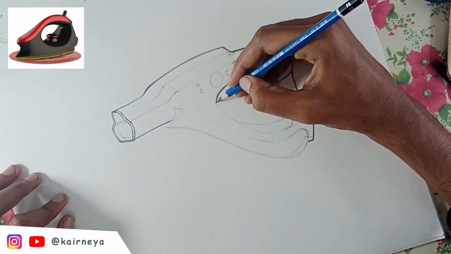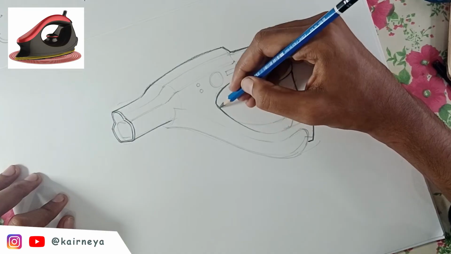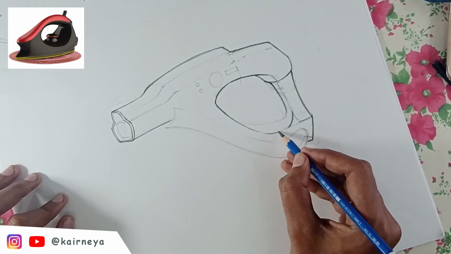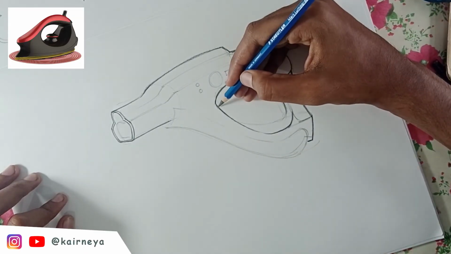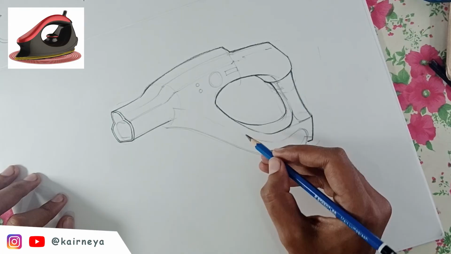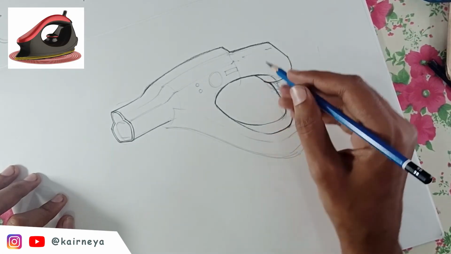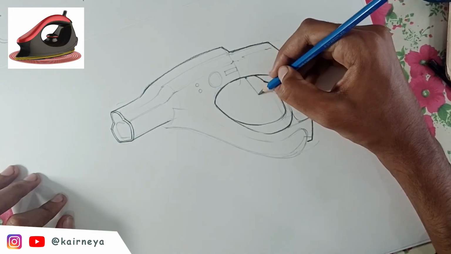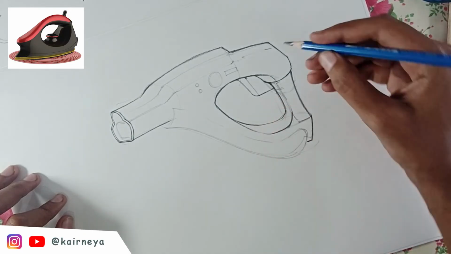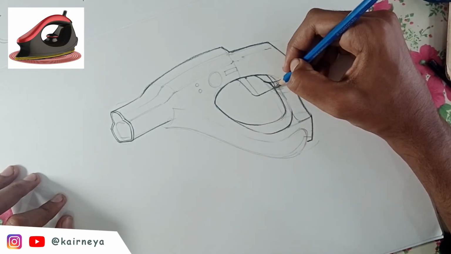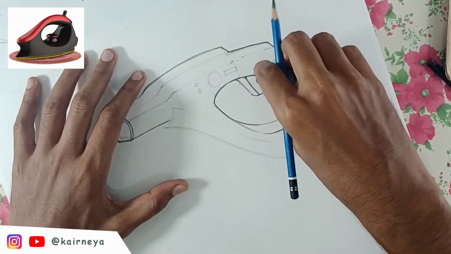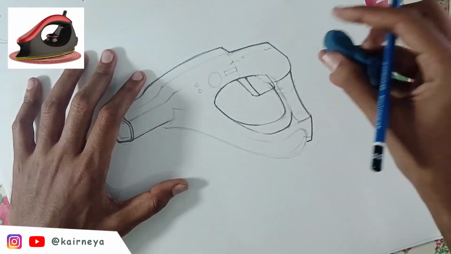Oh, I forgot the knob. Yeah, but I have already added it now. So I'll try to remove this. See, this is what happens.